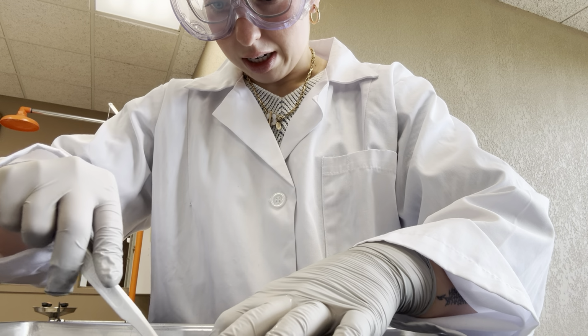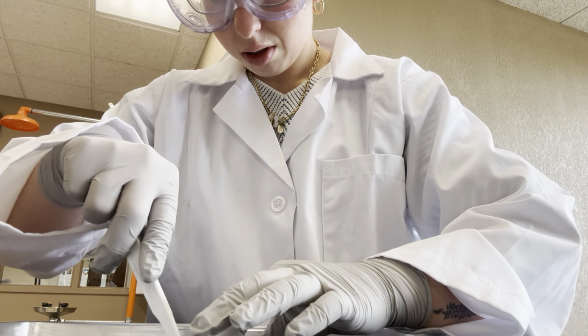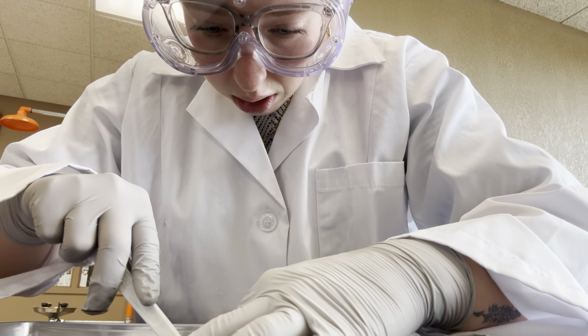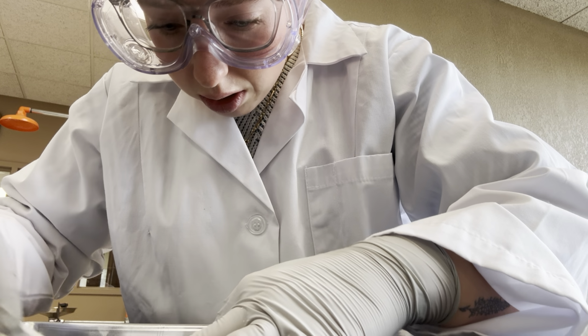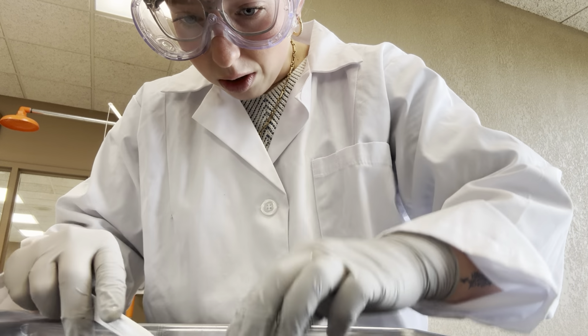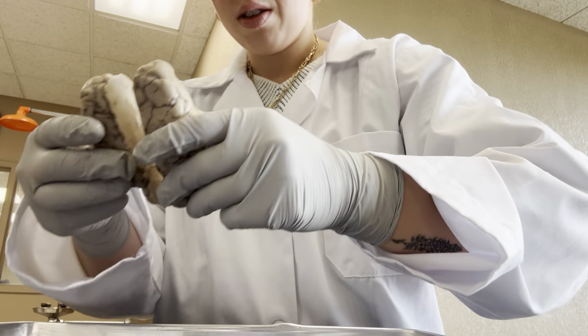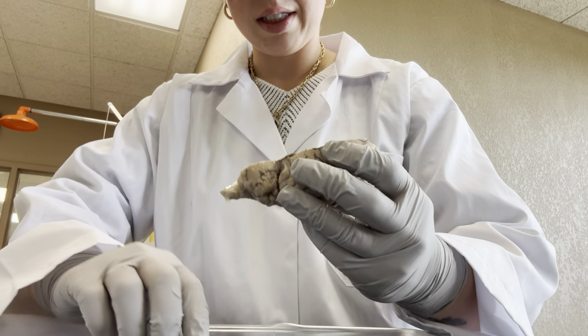I'm going to try and get it as centered as possible. So, after cutting it open, we went ahead and just split it all the way down. So, it was here. And now we have it like this.